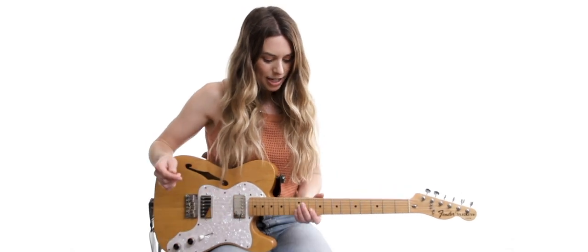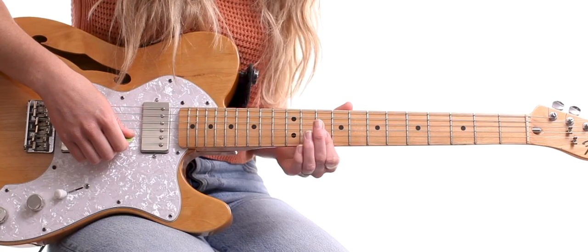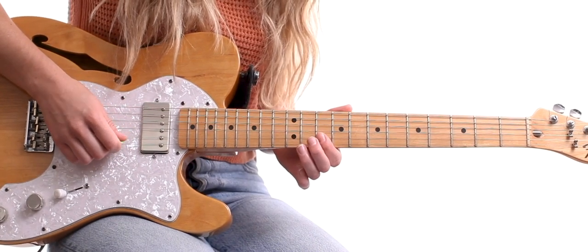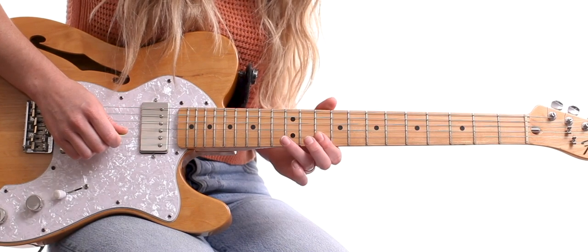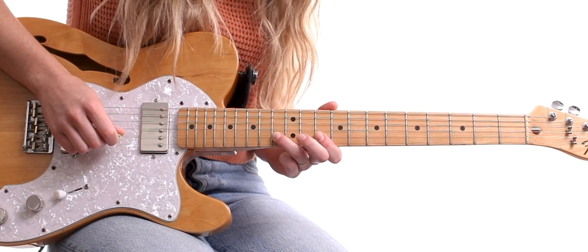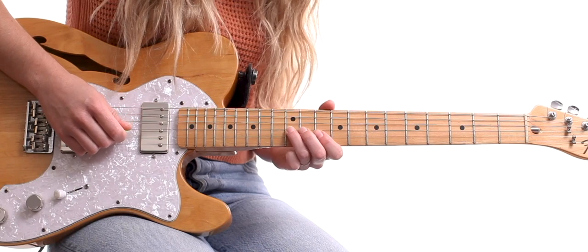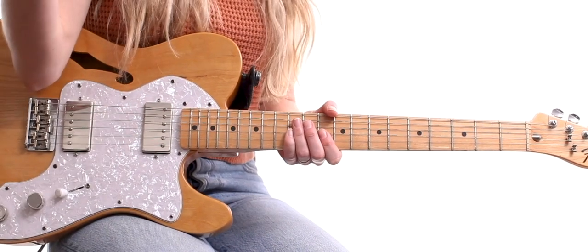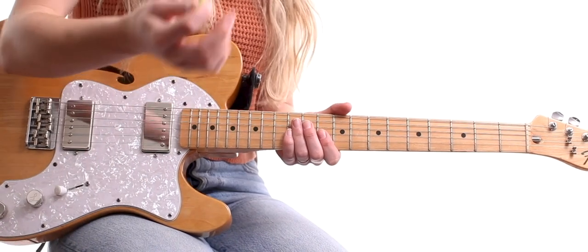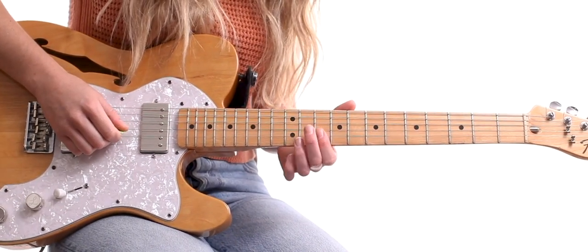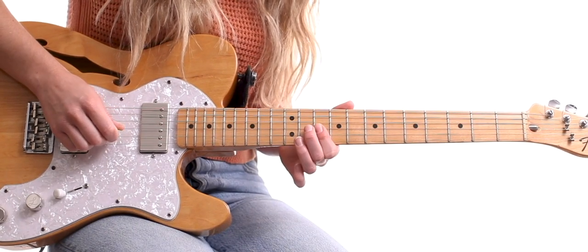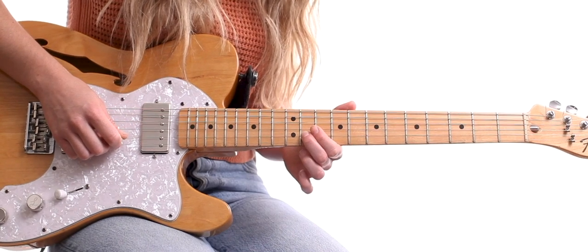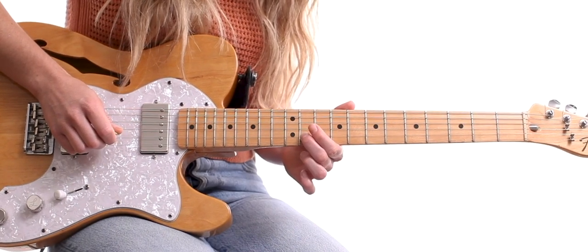So let's go ahead and learn this part. Basically I'm barring on the 10th fret on the B and E strings, and I'm going B, E, B, and now I'm going 13th fret of the B string, and then 12th of the G. This is like a call and response type lick, so now this would be the response part. So now I'm going on the 10th fret of the G and B, so I'm going G, B, G, and then the 11th fret of the B string.